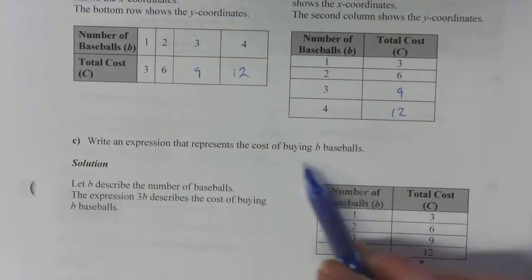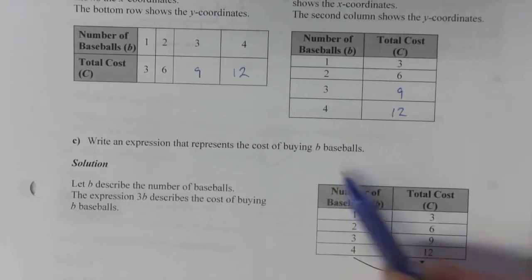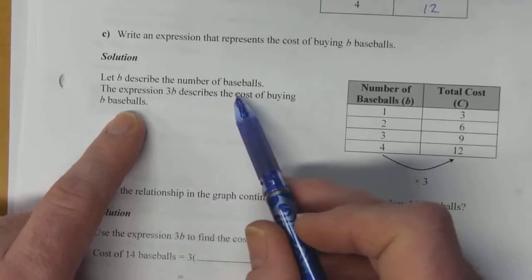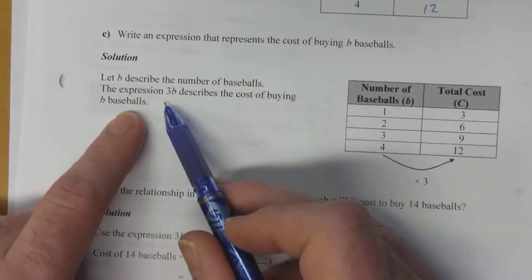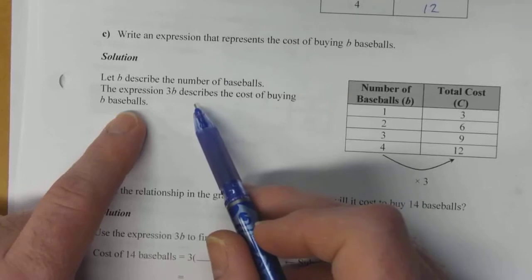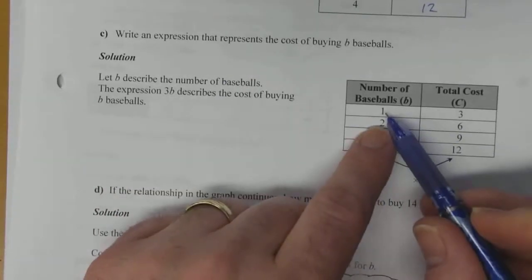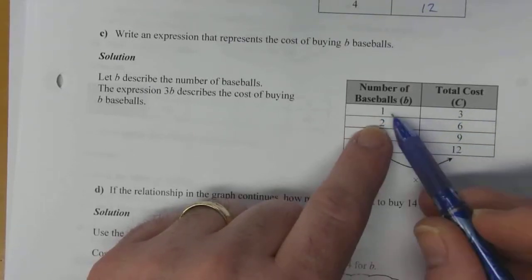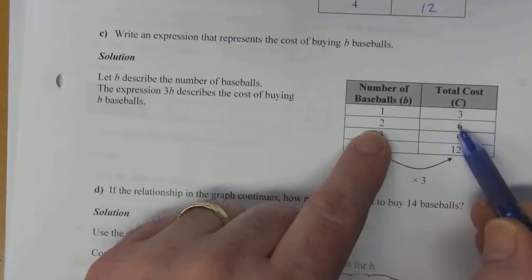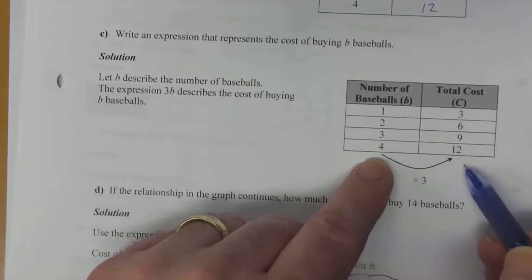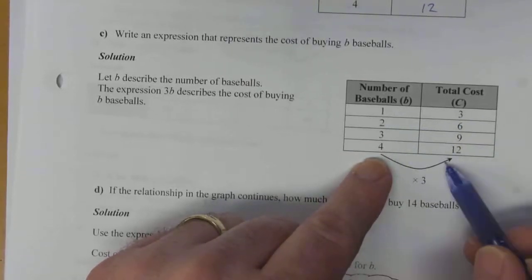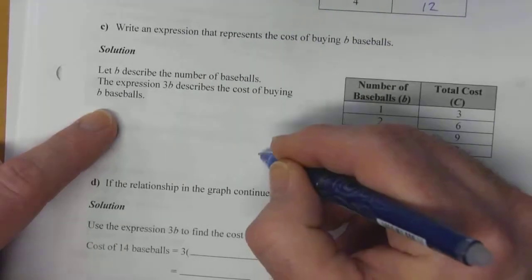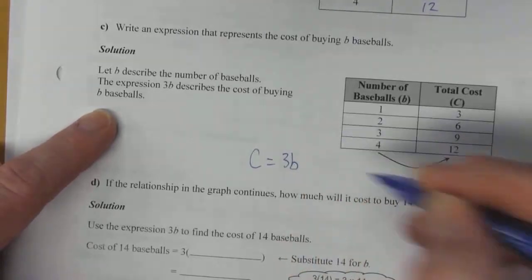Write an expression that represents the cost of buying baseballs, B. Let B describe the number of baseballs, and the expression 3B describes the cost of buying baseballs. So if this is B, C is 3 times that. 2 times 3 is 6, 3 times 3 is 9, 4 times 3 is 12. You can see this relationship here. So if that's the case, then C is equal to 3 times B.